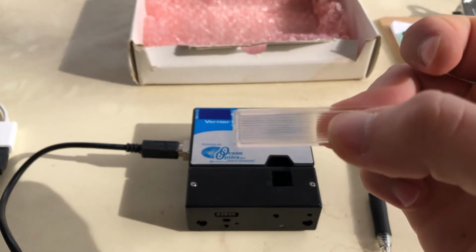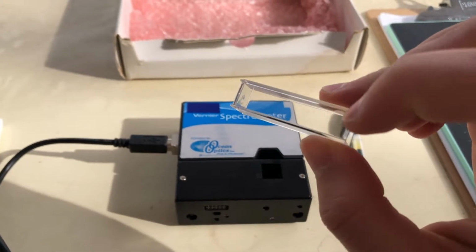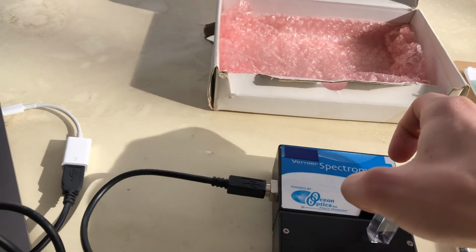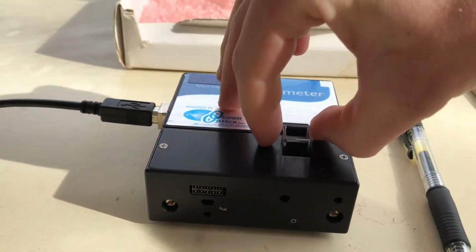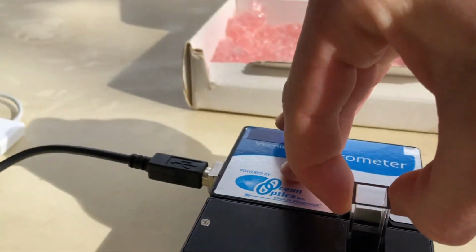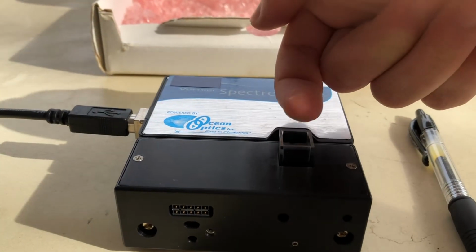Now notice that there are ridged edges and flat edges or clear edges. So the light, you would obviously want to go through the clear edges. So I would be facing it just like this. So the light would be going through the clear edges as opposed to the ridged edges, which is the difference between the side that you're supposed to hold and the side that you're supposed to have the light go through.